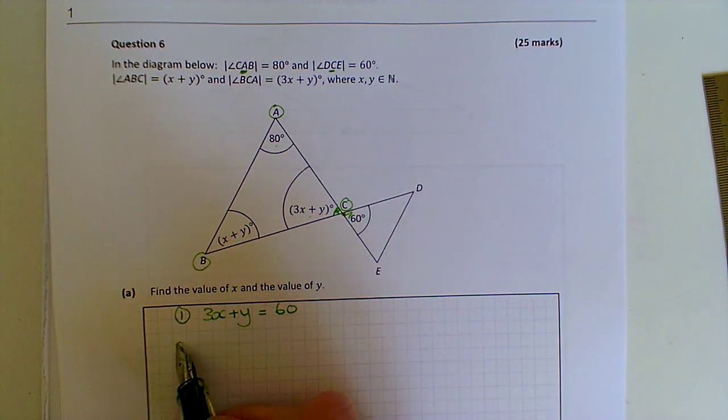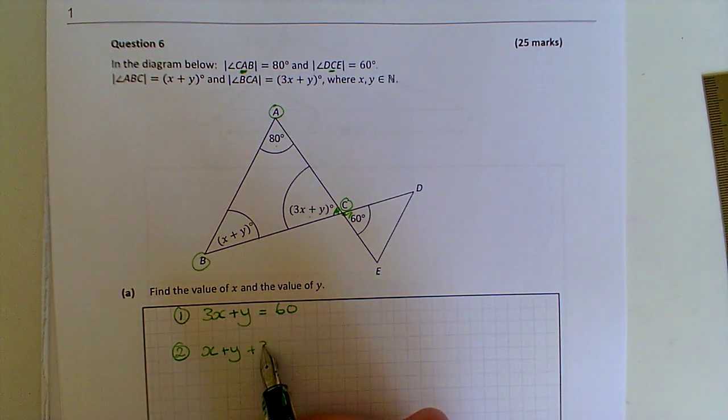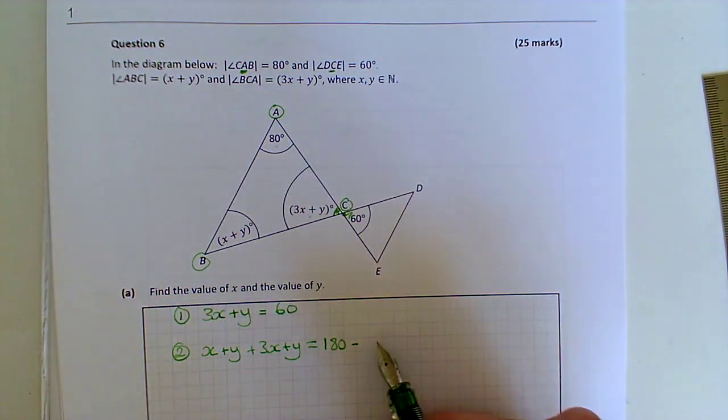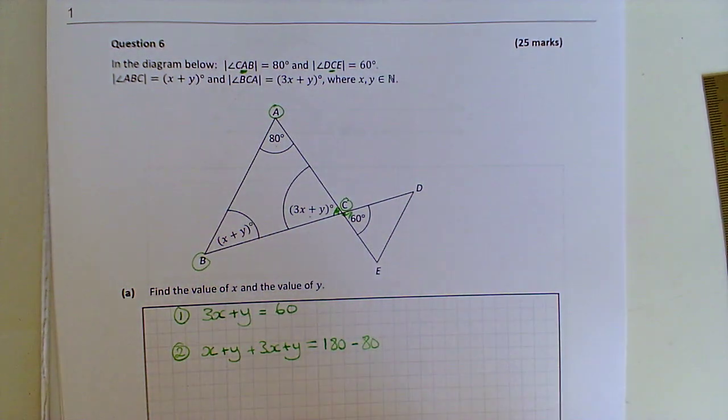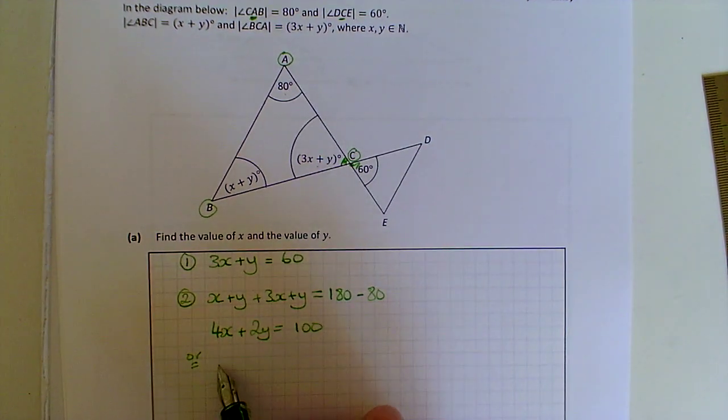So the second piece of information is that x plus y plus 3x plus y is equal to 180 take away the 80. I'm just putting the numbers in the same place at the same time. So this tidies up to give us 4x plus 2y equals 100, or dividing across by 2, 2x plus y is equal to 50.